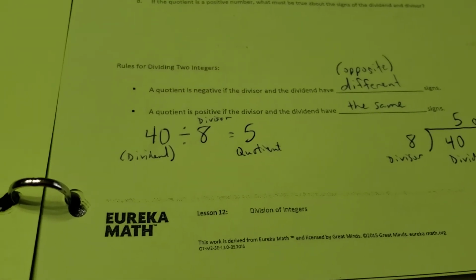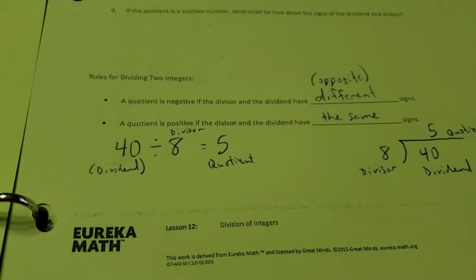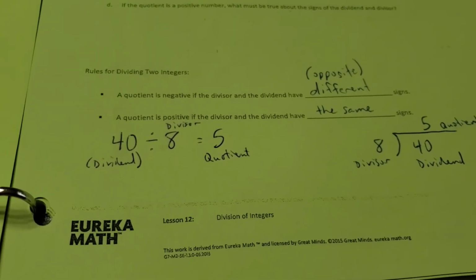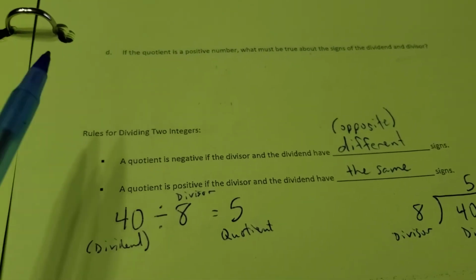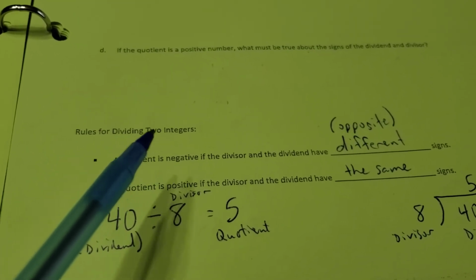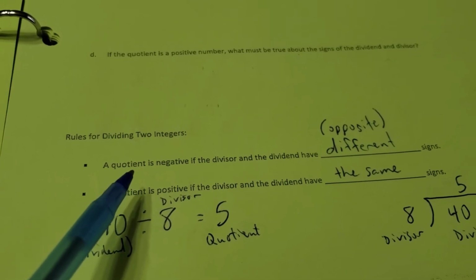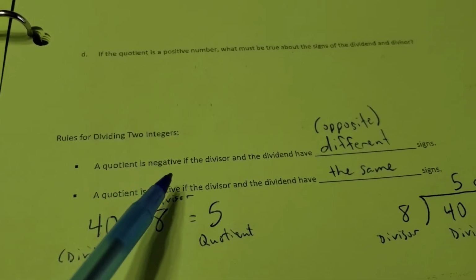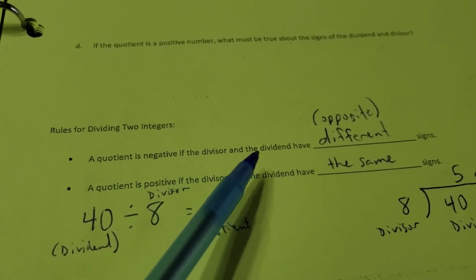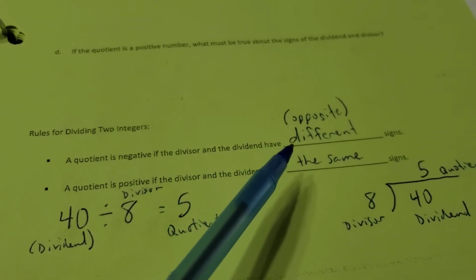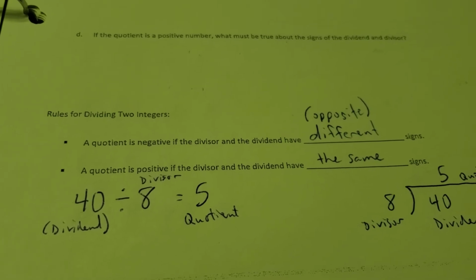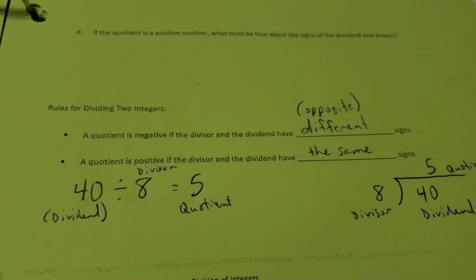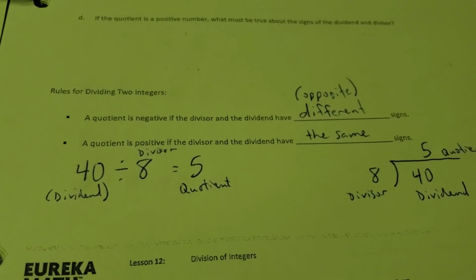But for division of integers, we're not going to go through the whole lesson at all. We're going to hit the main points and call it good because it's the same rule that we follow with multiplication. So here are our rules for dividing two integers. A quotient, the answer to a division problem, is negative if the divisor and dividend have opposite or different signs. A quotient is positive if the divisor and dividend have the same signs.